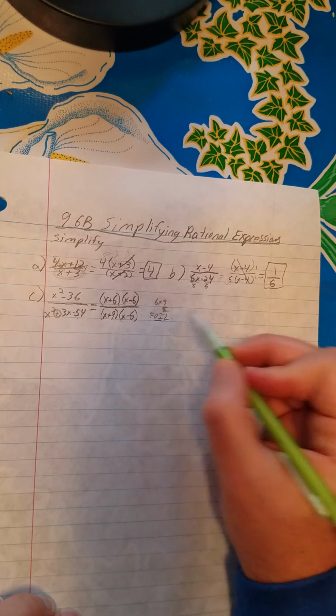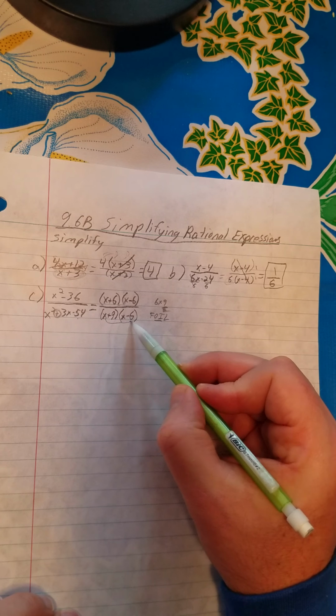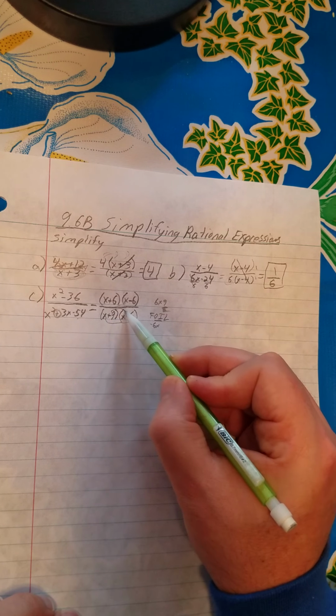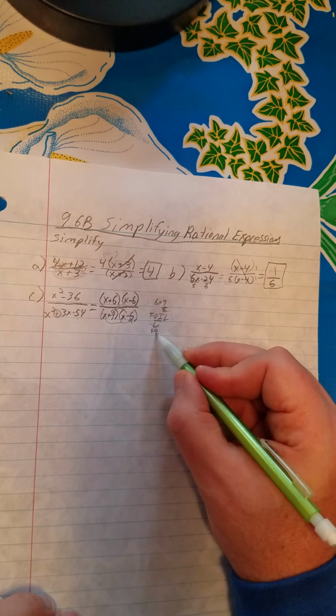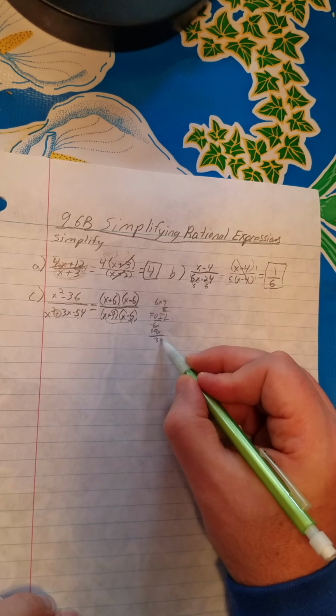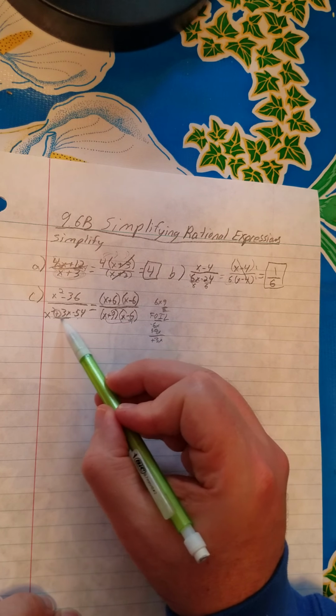Now I can check by doing the outside and inside terms of FOIL, just to make sure my answer is correct. The outside terms give me negative 6x. The inside terms give me positive 9x. Negative 6x plus 9x is positive 3x. That needs to be my middle term, which it is.